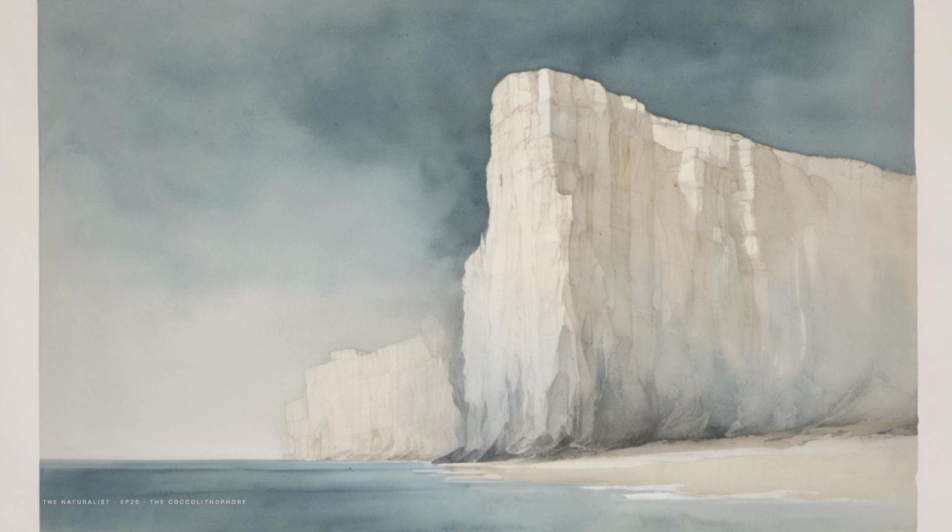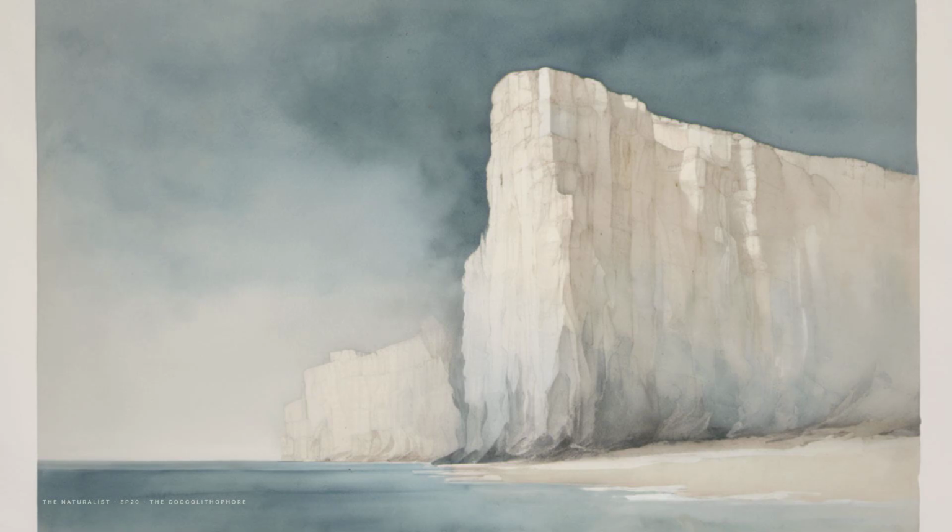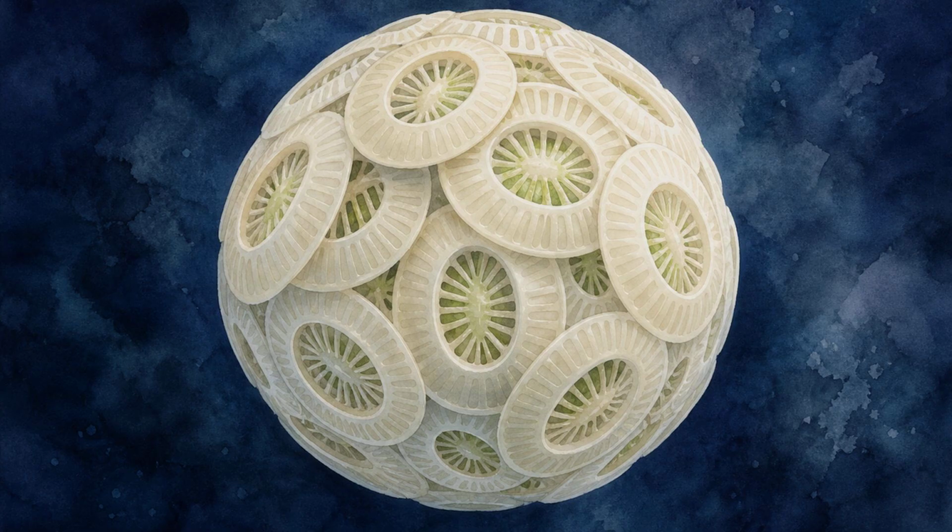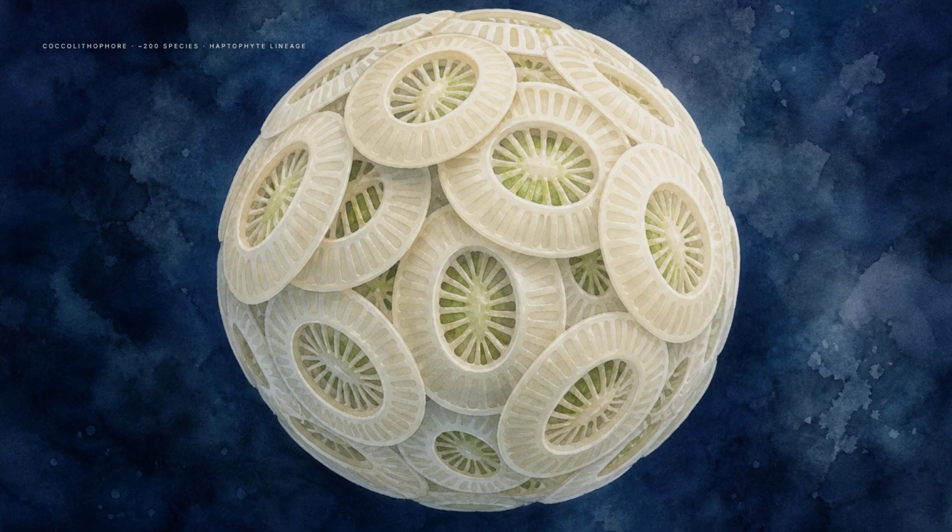The smallest engineer of this arc measures 5 micrometers across. It drifts in the surface of the sunlit ocean, armored in calcite. Over 40 million years, its ancestors built the cliffs you are looking at. The organism is a coccolithophore, a spherical single-celled phytoplankton of the haptophyte lineage.